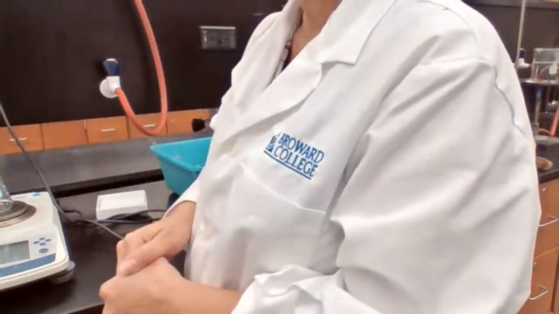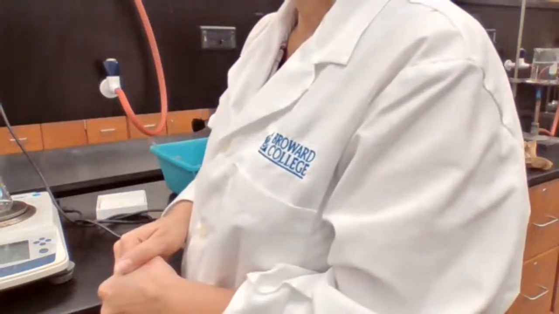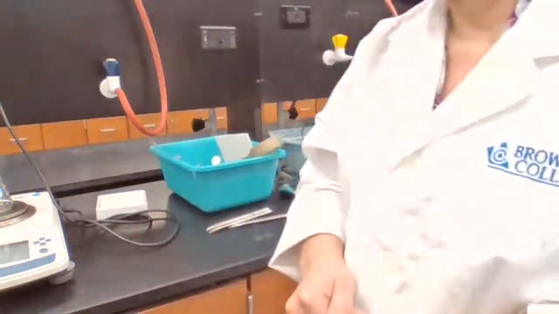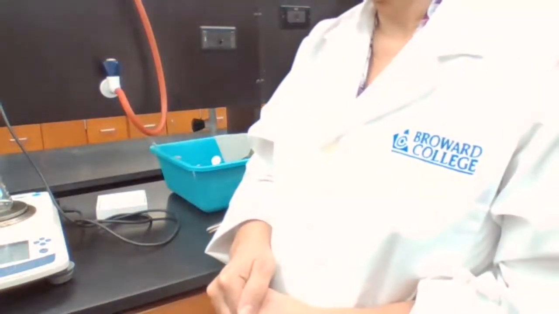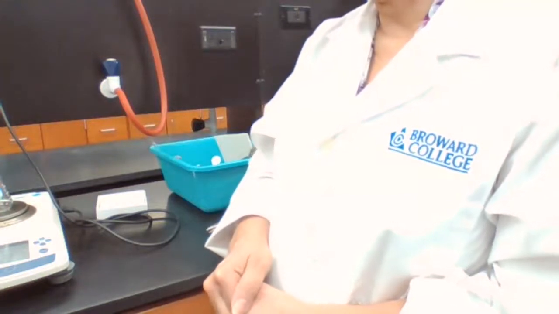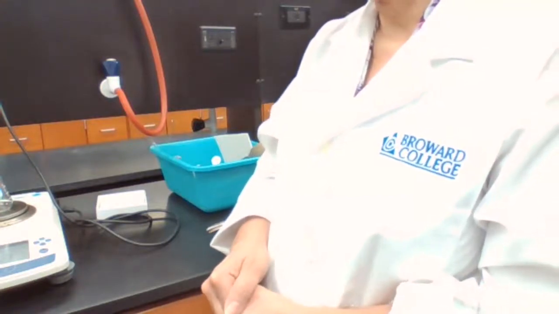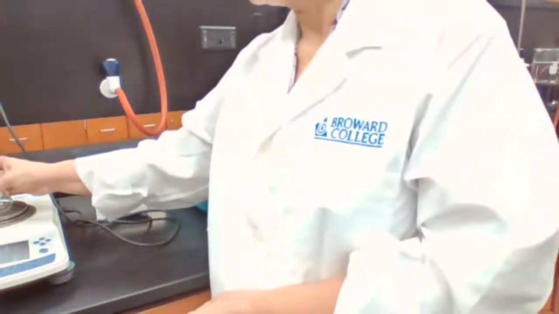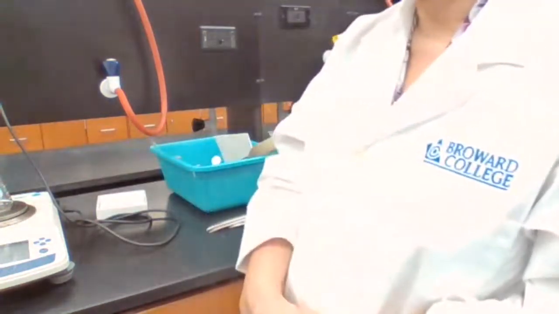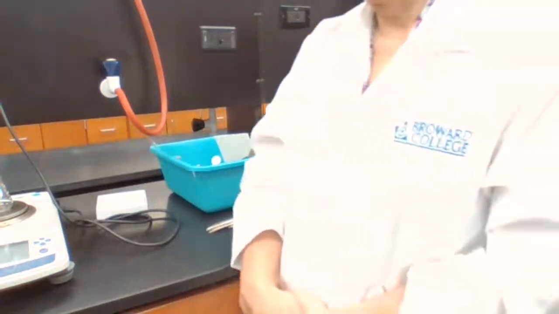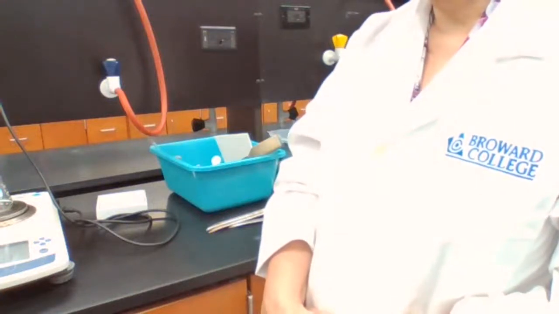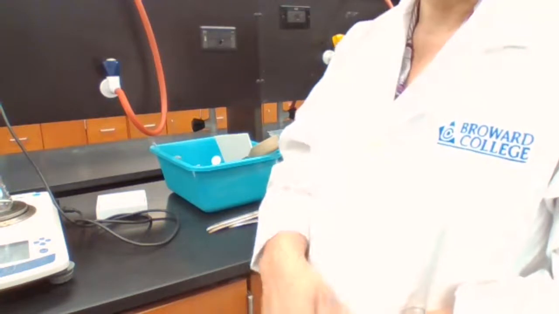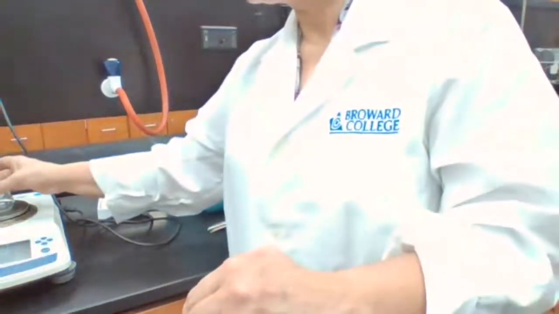To measure the mass after it is cooled down to room temperature. I have to wait at least until it is as cold as the last one.